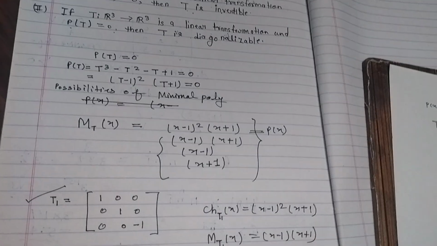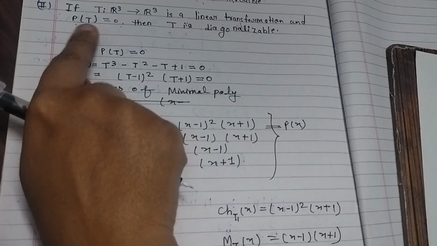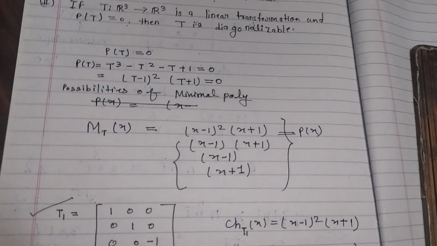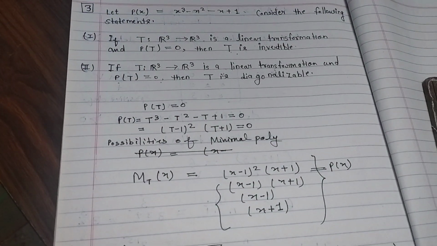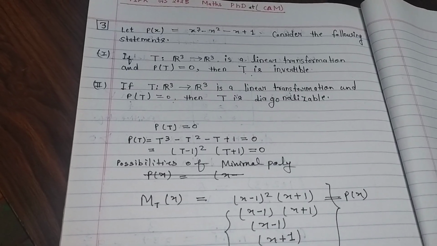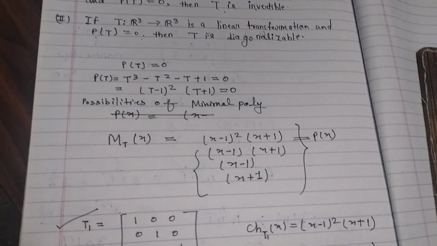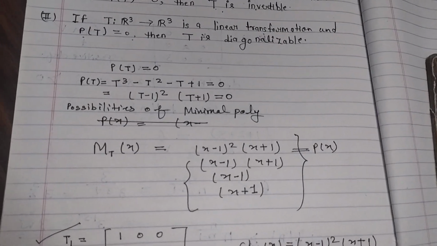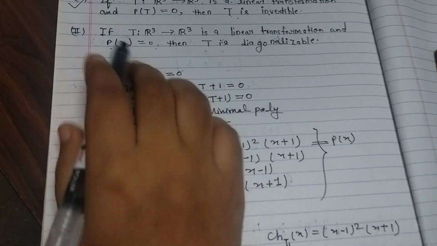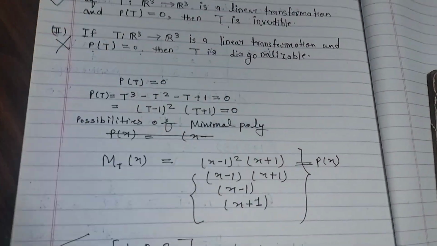So we can clearly see that knowing that p(T) is 0, meaning T annihilates this polynomial, we cannot conclude whether T is diagonalizable. T can be diagonalizable or T might not be diagonalizable. So this option is possible, but we cannot say that it is always true. So only option 1 is correct.